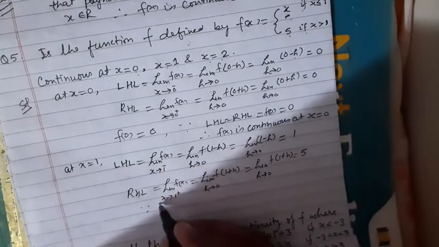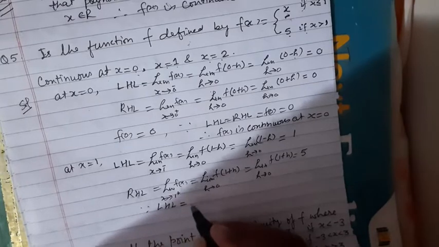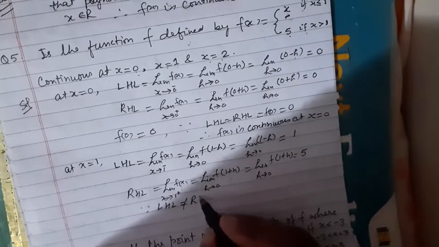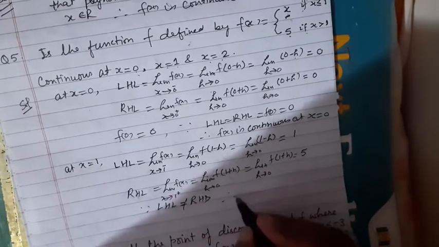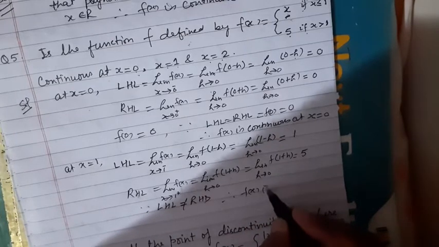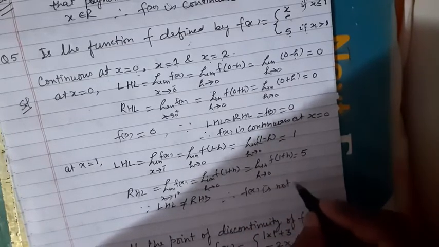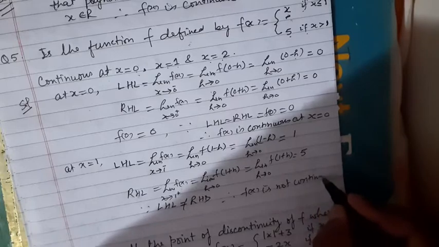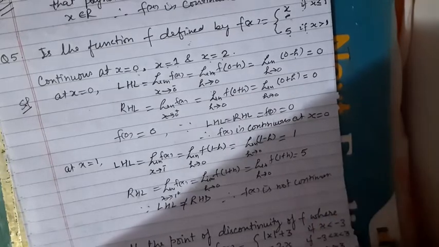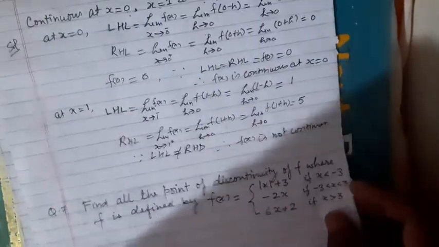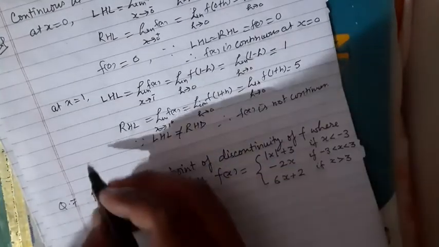So since left hand limit is not equal to right hand limit, therefore f(x) is not continuous. Similarly you can check at x is equal to 2.